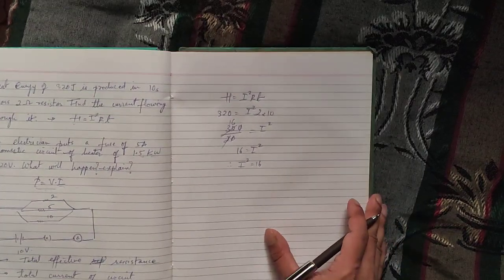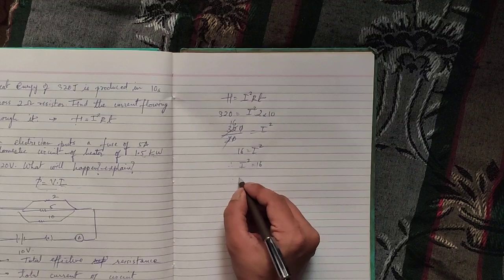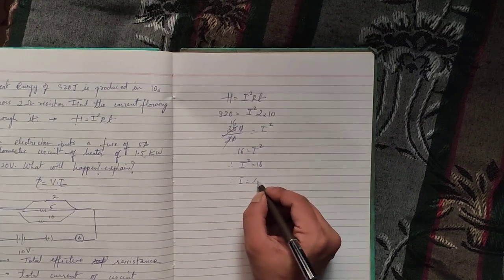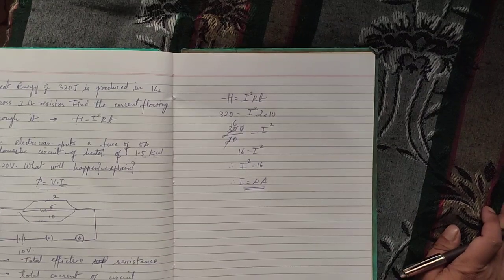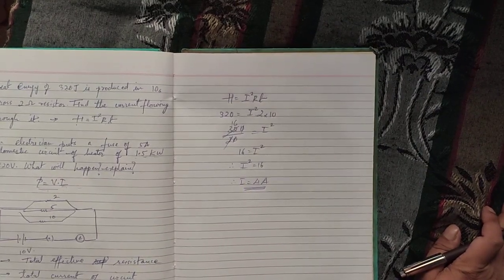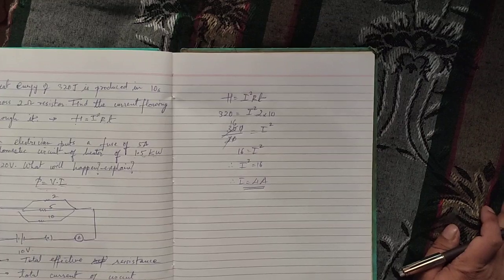But we don't want the square of the current. Simple, take the square root. Therefore I is equal to square root of 16, which is 4. So 4 amperes of current flows through the circuit. It is quite simple. I hope it is clear to you, students.